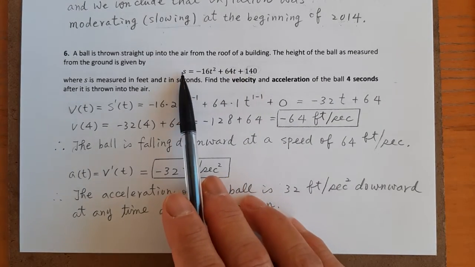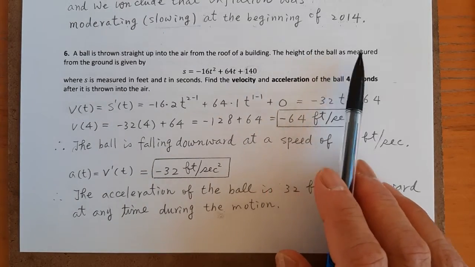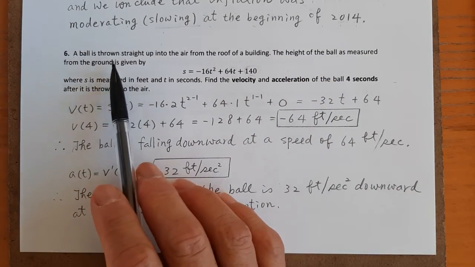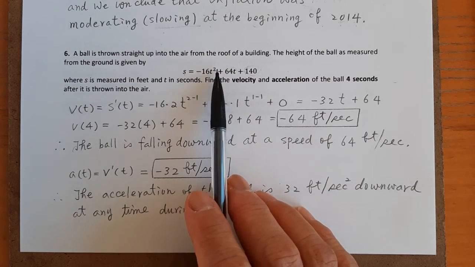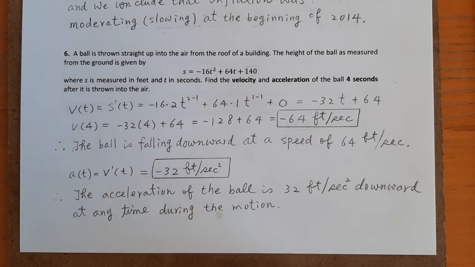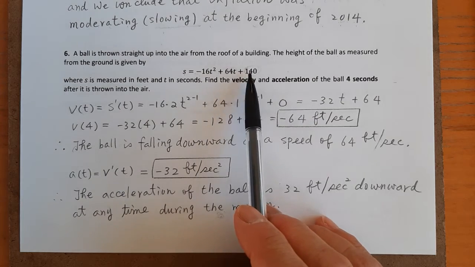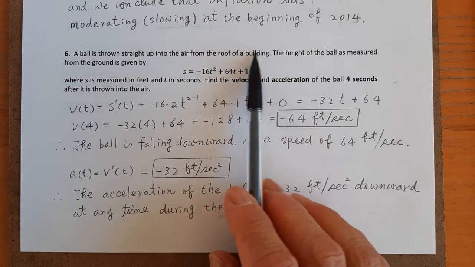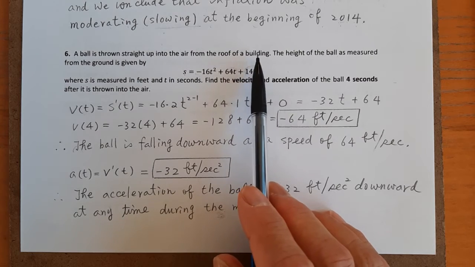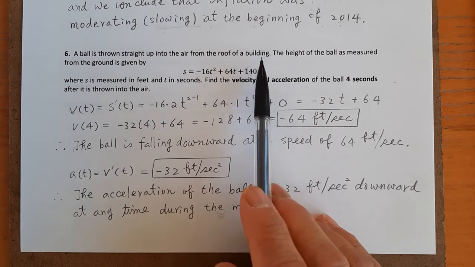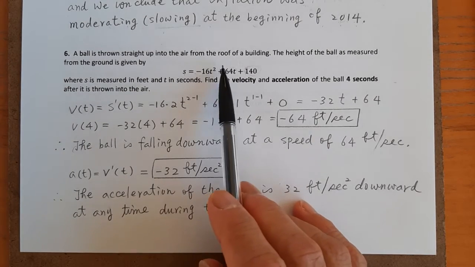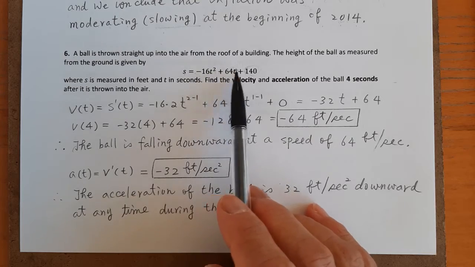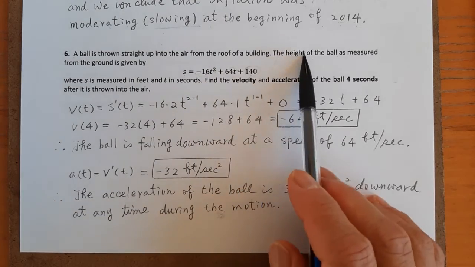Because when t equals 0, the height of the ball as measured from the ground is given by s. This is the height of the ball. When t equals 0, it is still in your hand, not thrown out. The height of the ball is 140. So this person is on top of the building, 140 feet above the ground, and throws the ball upward into the air. So t is how many seconds, and the ball gradually goes up and then falls down.